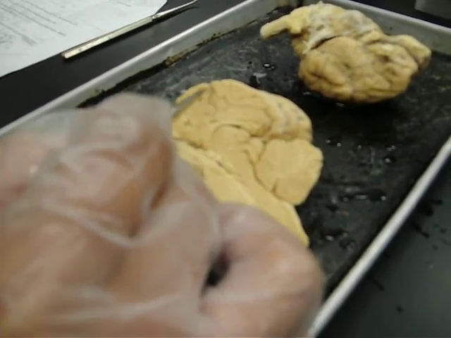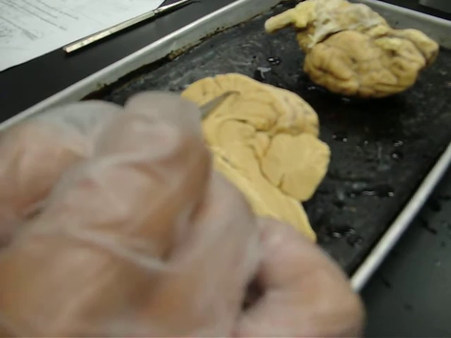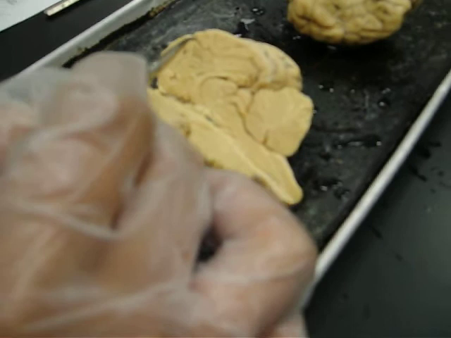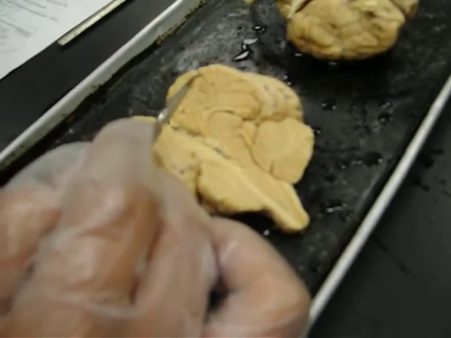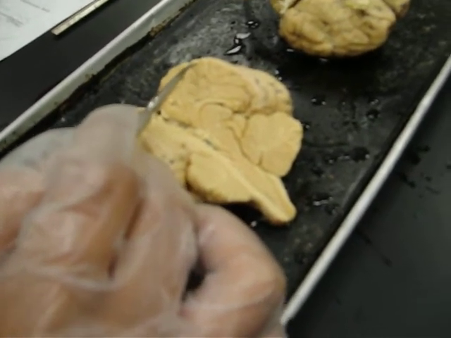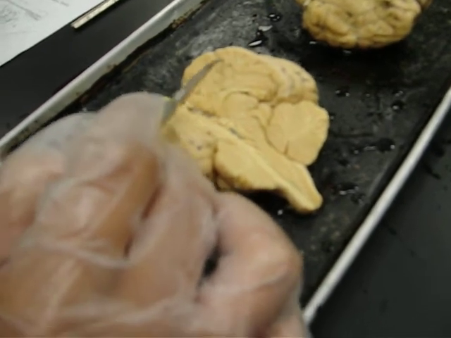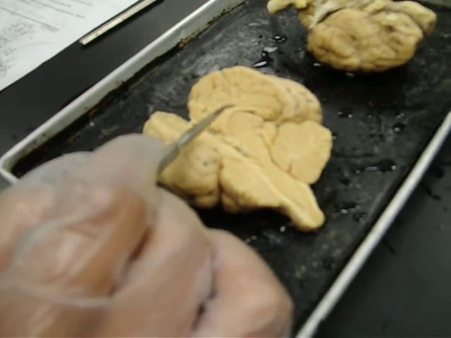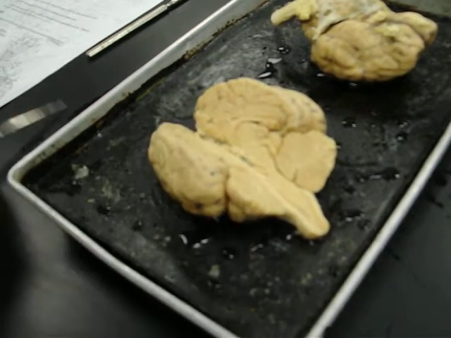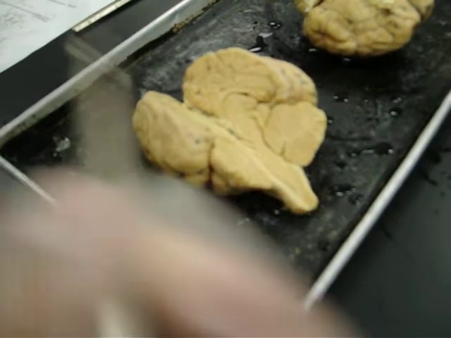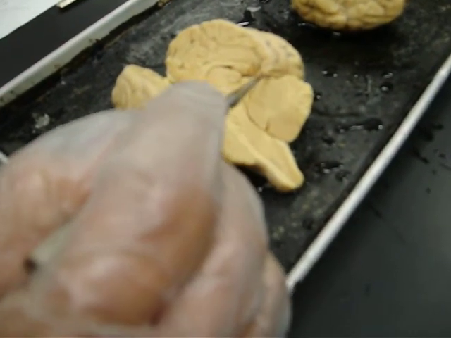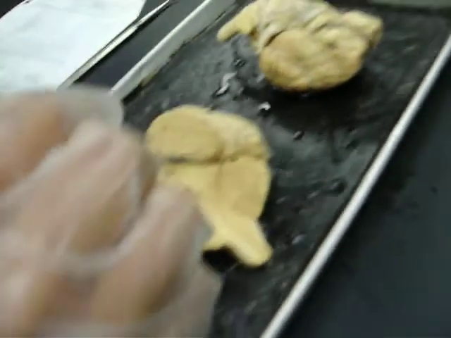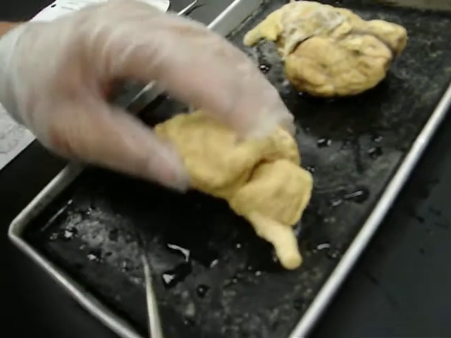And then all this matter right here is known as gray matter, or otherwise known as the cerebral cortex. And did I mention, right here there's also a transverse fissure associated with the cerebellum. Transverse fissure.